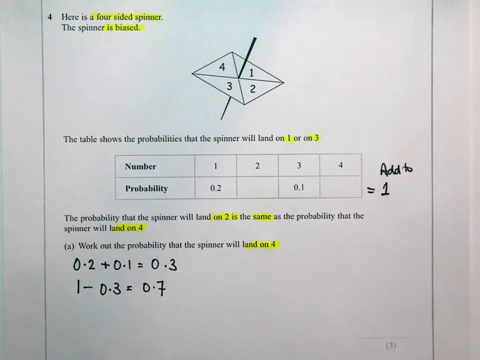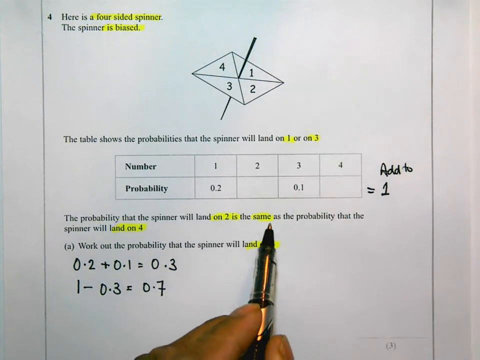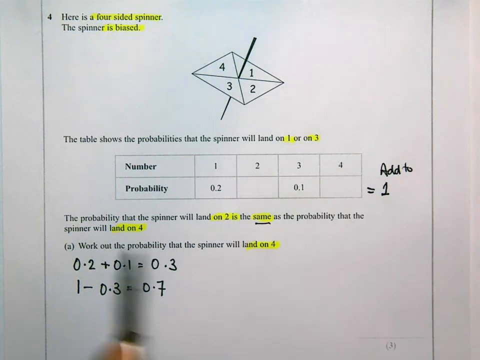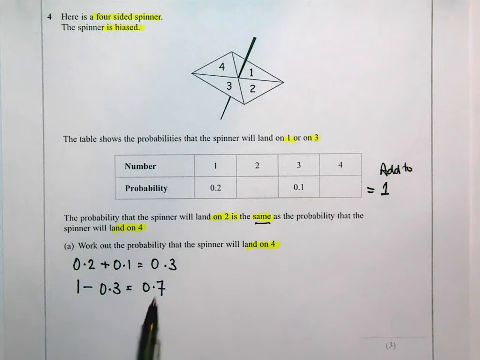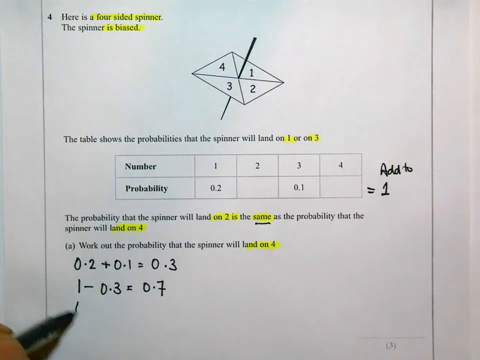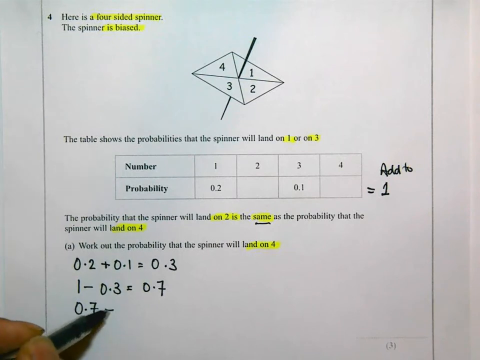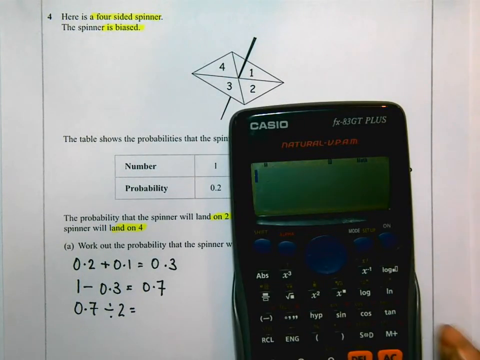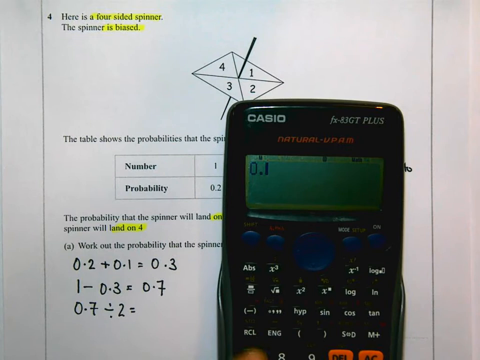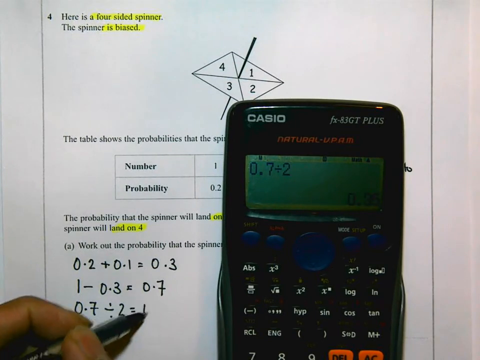Now, they've said that the probability of getting a 2 and the probability of getting a 4 are exactly the same. So I need two same numbers which are going to add up to 0.7. So I need to do 0.7 divided by 2. If you're unsure about doing that without a calculator, we just do 0.7 divided by 2, which is equal to 0.35.